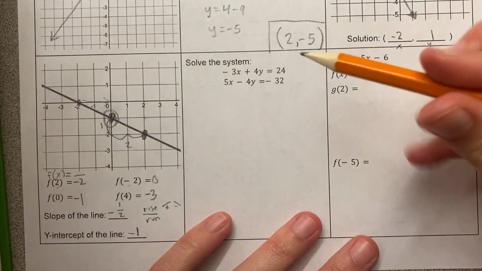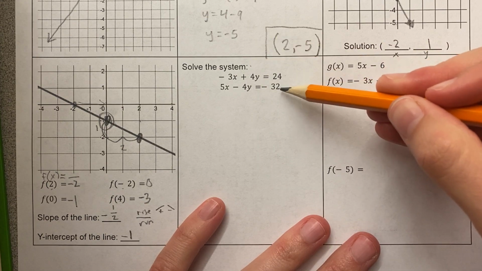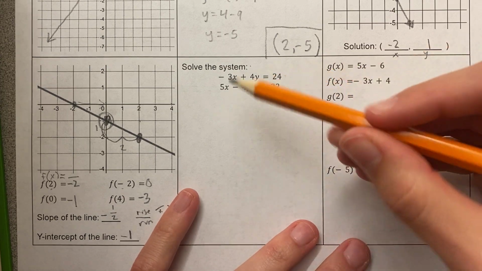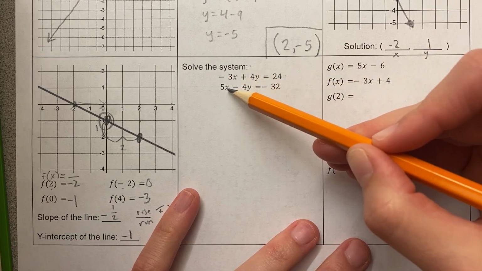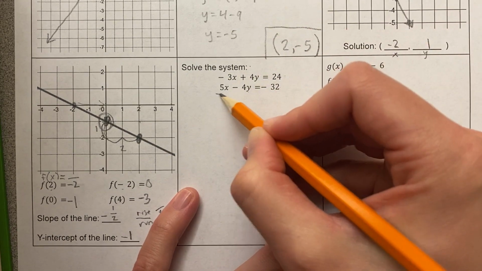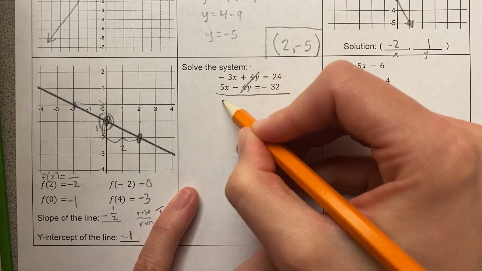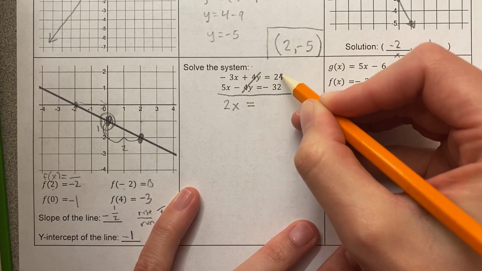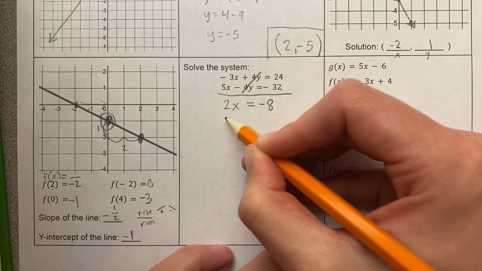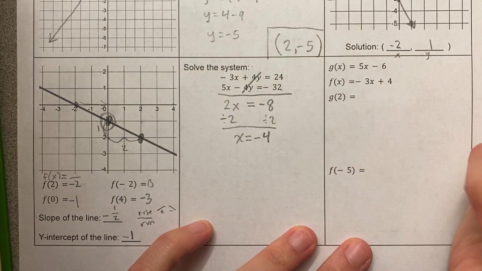Solve the system. Okay, whenever I'm asked to solve a system, the first thing I do is observe. In this case, I observe that both of my equations are in standard form. So I look and I see, will any of these cancel? Like if I do -3x plus 5x, will that be 0? 4y minus 4y, will that be 0? Oh yes, that will be 0. Perfect. That makes this way easier. I can just go ahead and add. -3x plus 5x is 2x. 24 minus 32, I have more negatives than positives. I get -8. Now I'm going to divide by 2 on both sides. I get x equals -4.